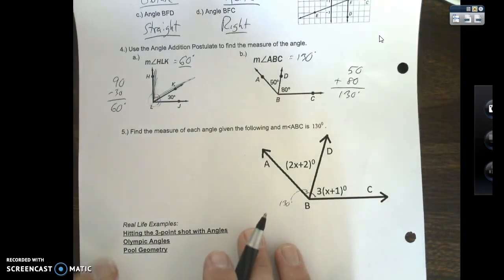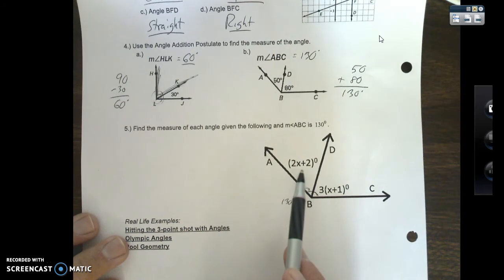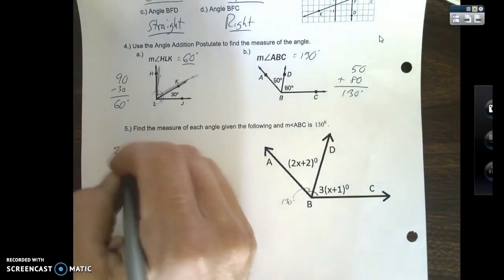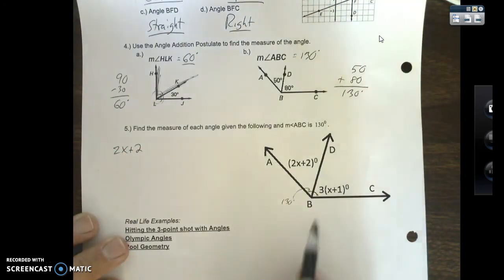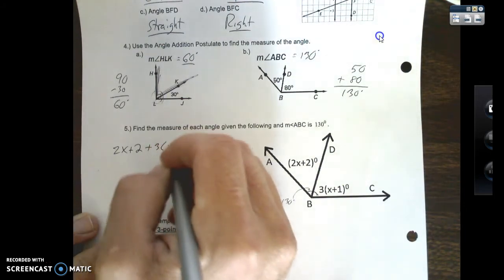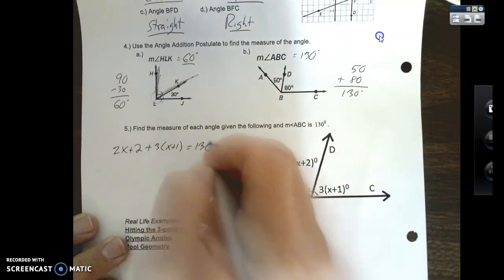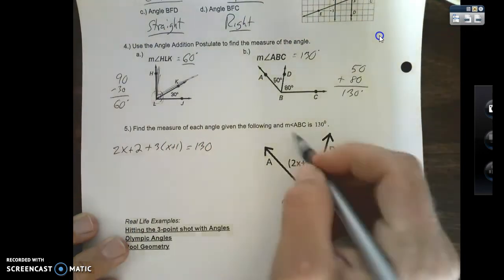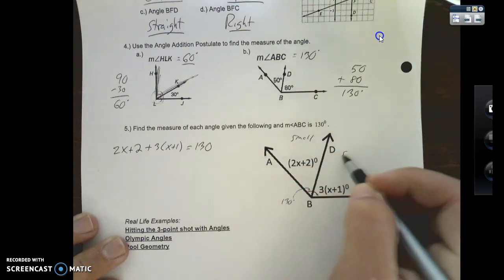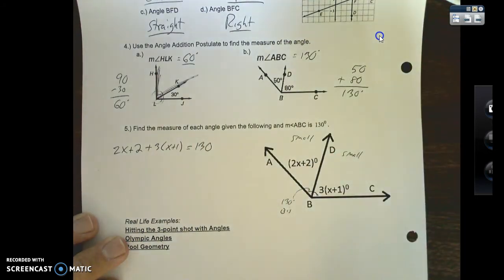So, what you guys can do is I can go ahead and make up an equation. I know 2x plus 2 plus 3 parentheses x plus 1 equals 130 degrees. Right? Small plus small equals the big one. That's all we're talking about here.